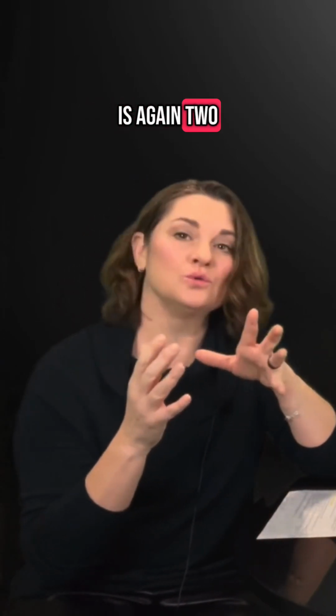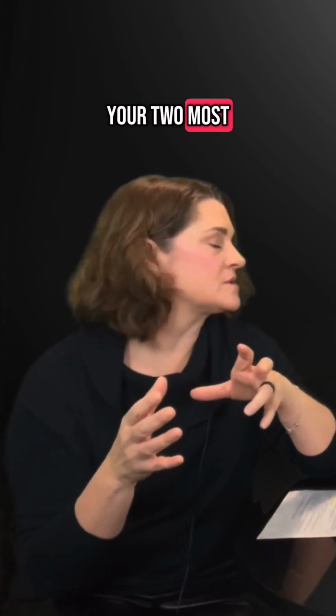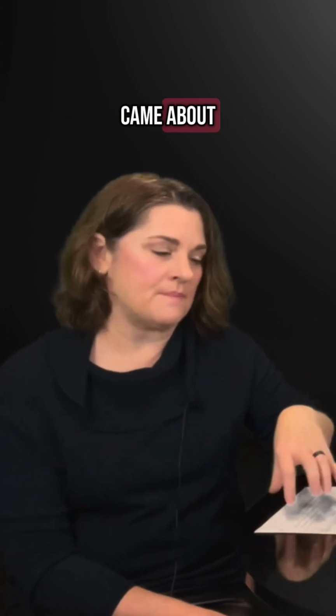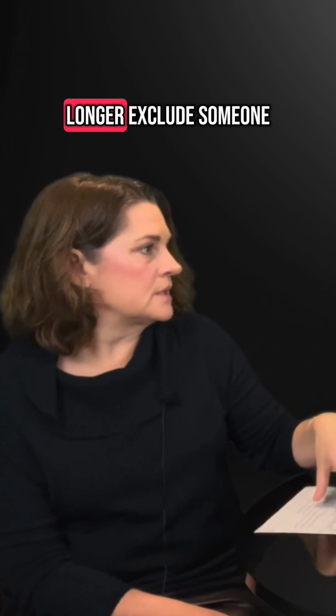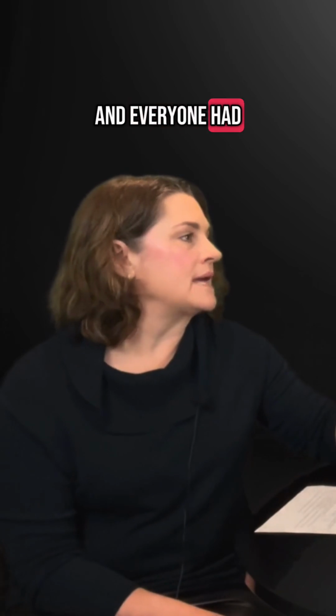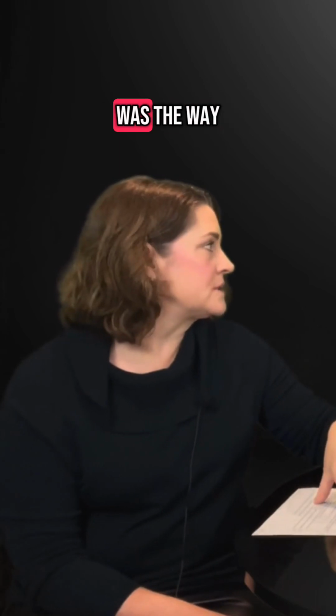Small group medical benefits. So that group is, again, 2 to 50 lives. Your two most common options. Let's start with fully insured. When healthcare reform came about, you could no longer exclude someone for pre-existing conditions, and everyone had to have access to a group plan. So fully insured was the way we went.